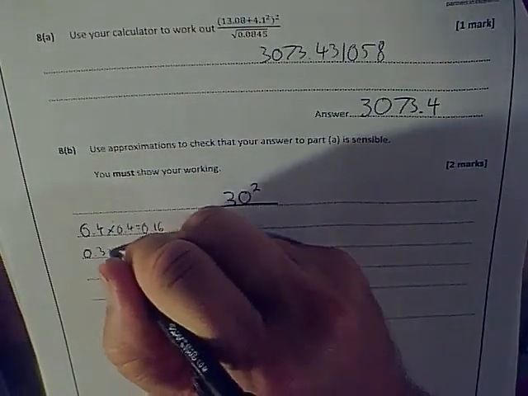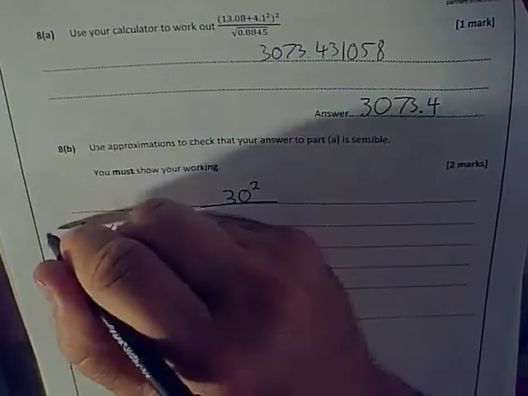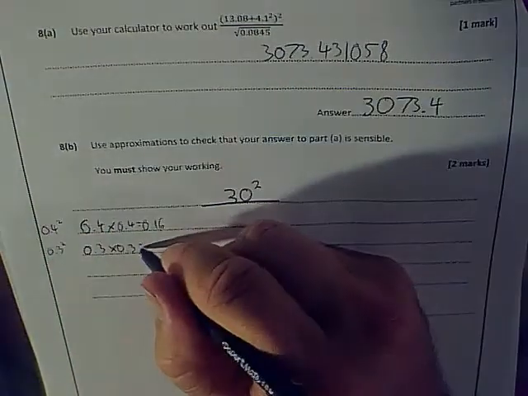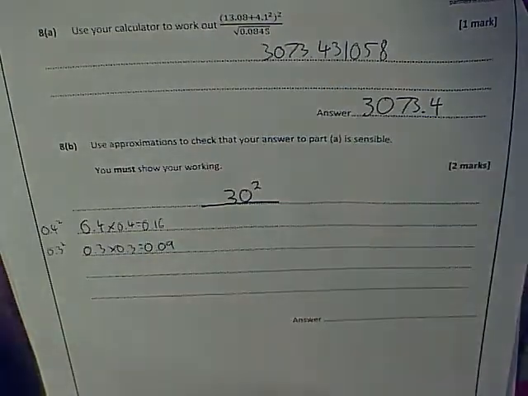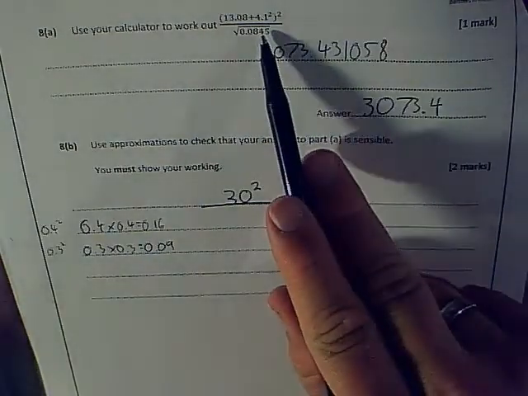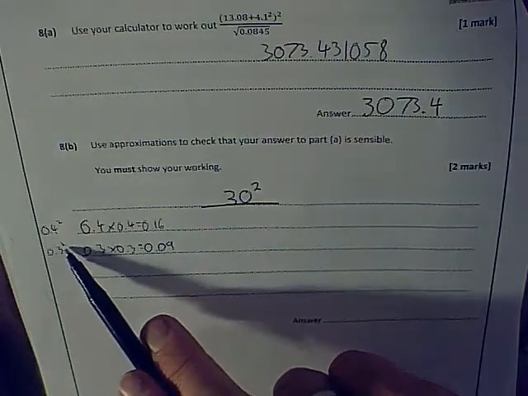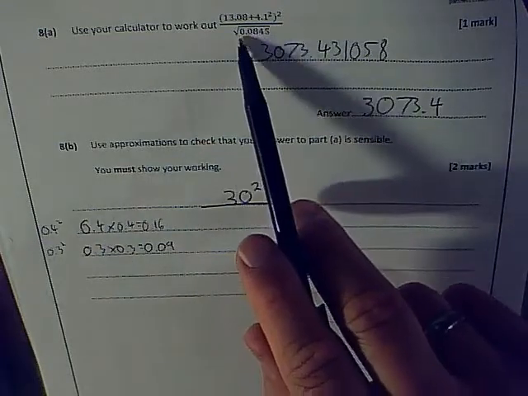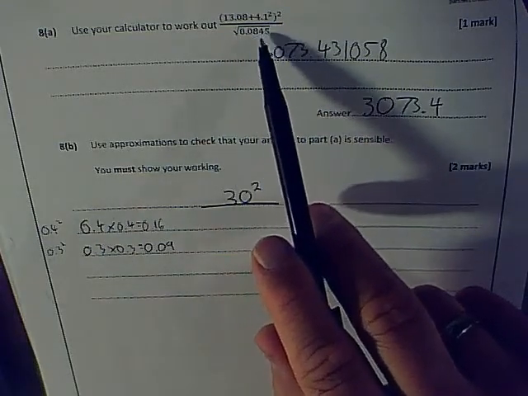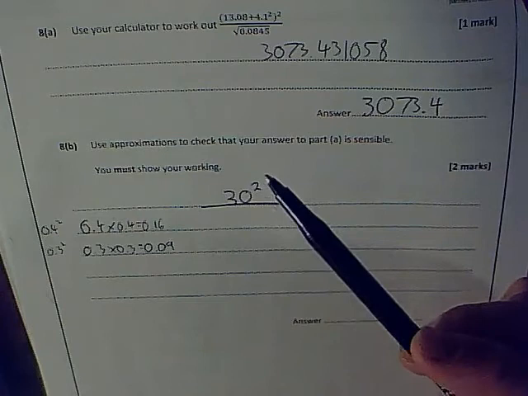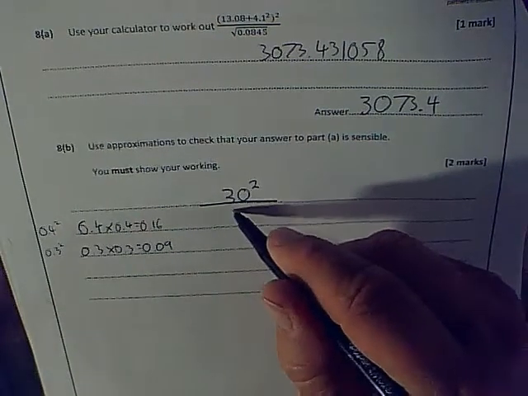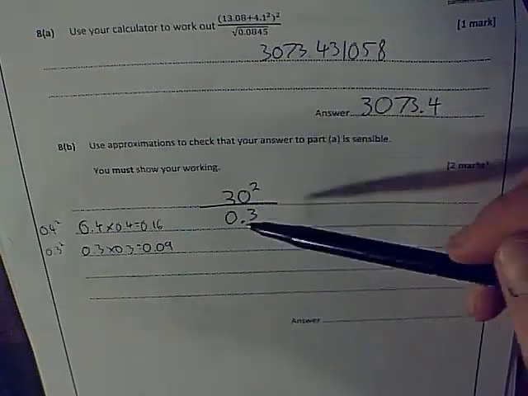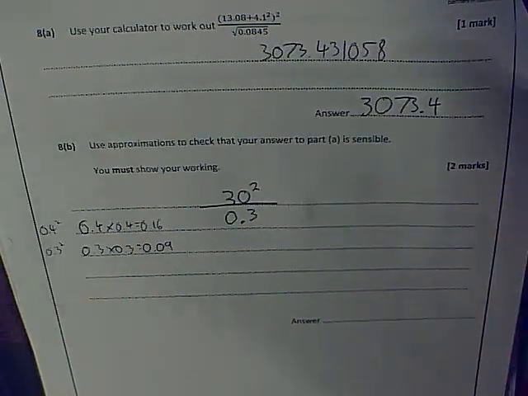If I go for 0.3 times 0.3, so 0.3 squared is 0.09. So it's approximately 0.3, isn't it? Because if I square 0.3, it gives me about 0.1. I make that 0.3. The square root of 0.1 is about 0.3.